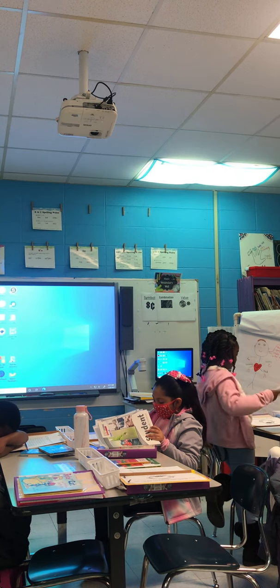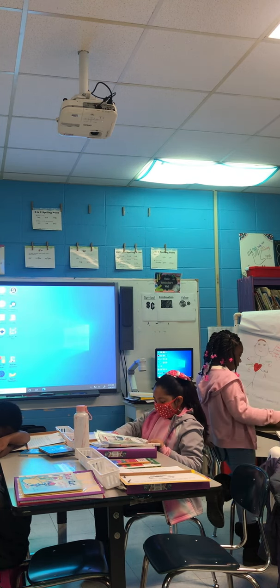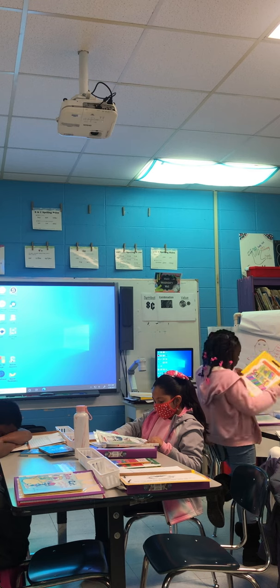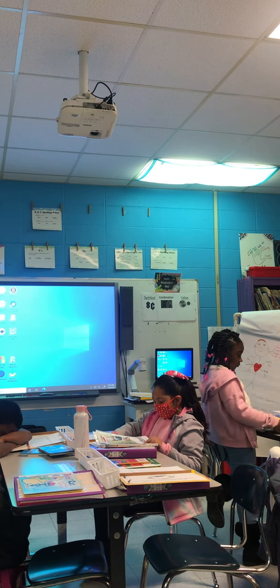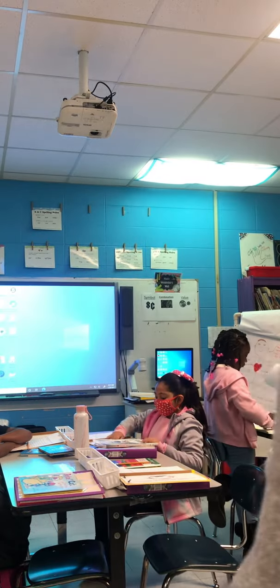I said do both. Both sides. Both this page and that page. Yes, using those in there. Good job. Thank you. All right, I'm going to move this up so I can see my group.